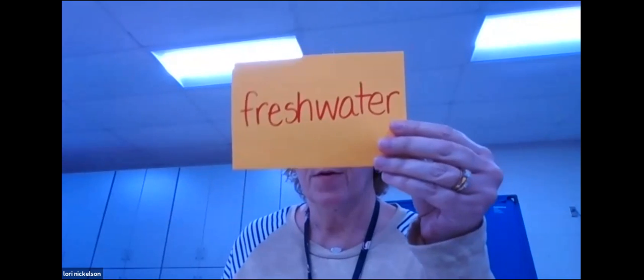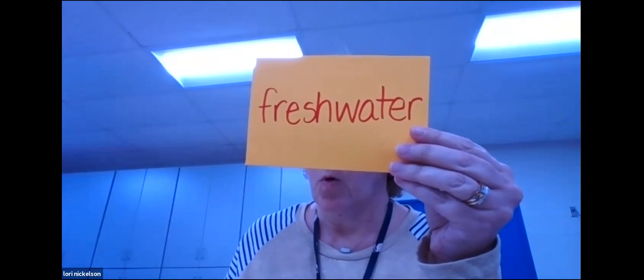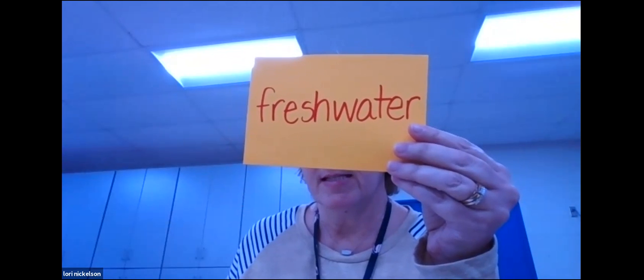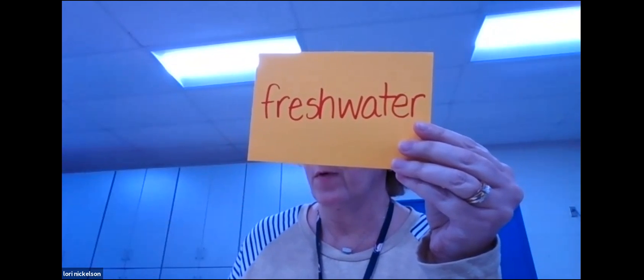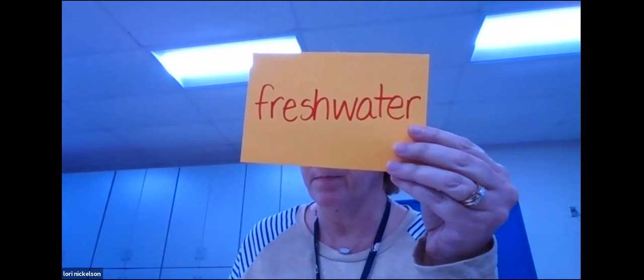Next word, freshwater, is water that is not salty. Example, every summer our family goes to a freshwater pond to swim. Fresh water.